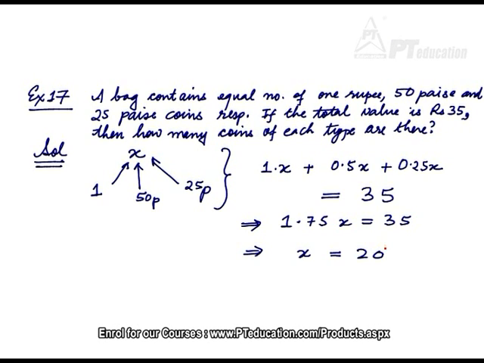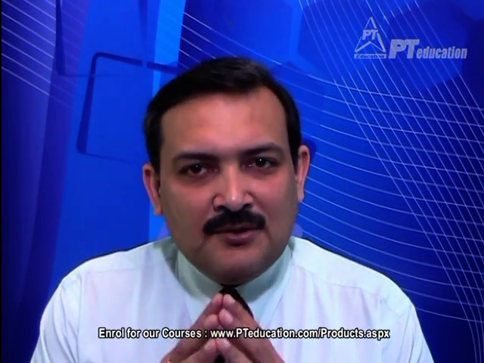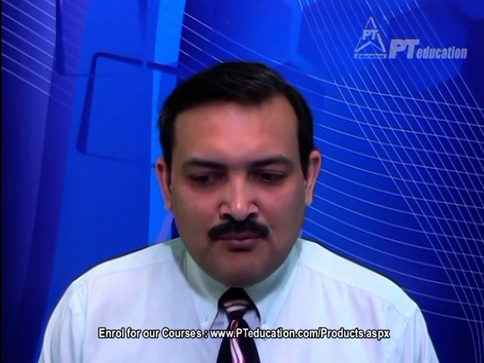Solve for X. This gives you 1.75X is equal to 35. And so X will be 20. So this answer means that there are 20 coins of 1 rupee, 20 coins of 50 paise and 20 coins of 25 paise. If you have any doubt, mentally calculate and you will see they will add up to 35. Let's move on.